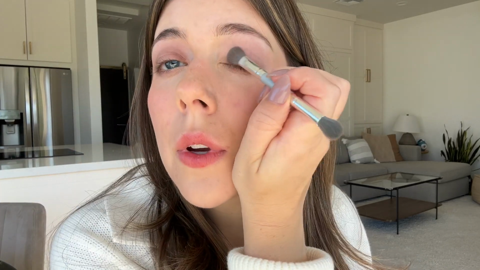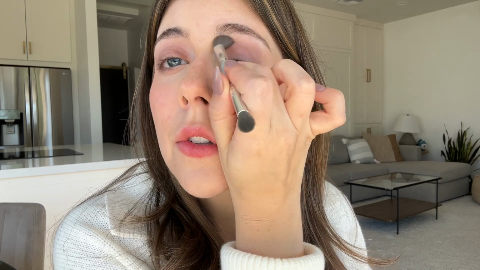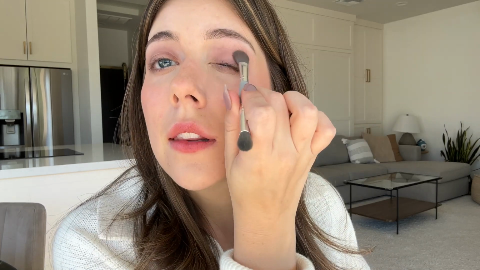Okay, that was kind of a weird way that I applied it because I was trying to follow her tutorial, but these shades are stunning. I'm just going to use this brush to blend it all together and soften it up at the top a little bit. I love how this is turning out. This is so different from my normal makeup, but I really love it.